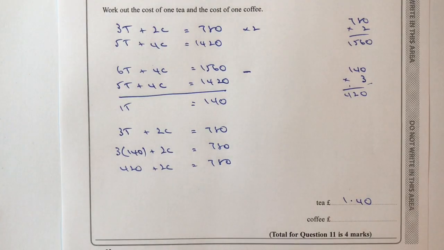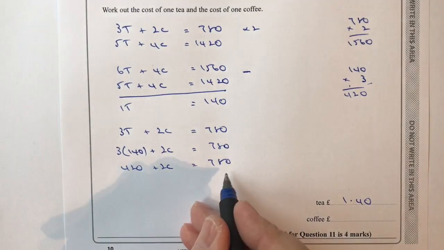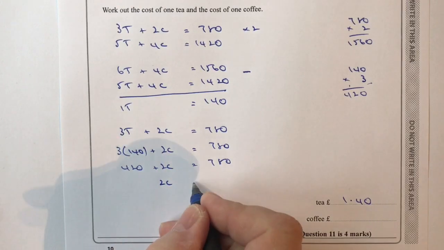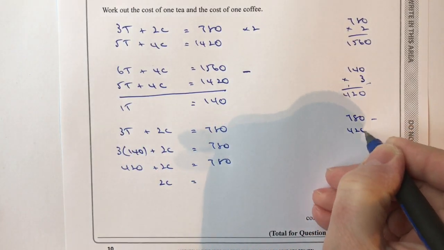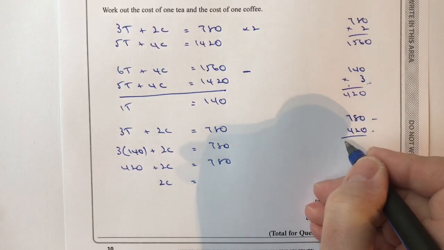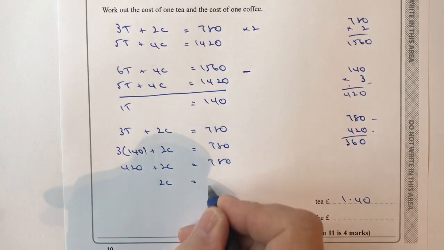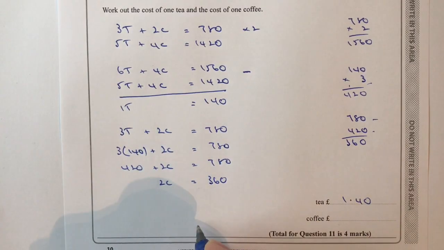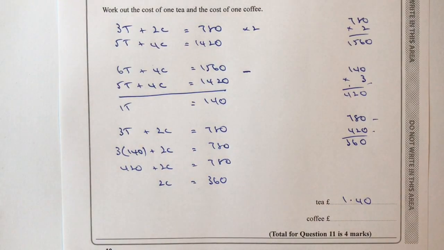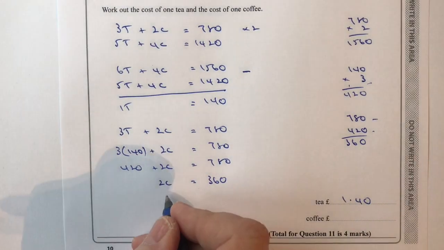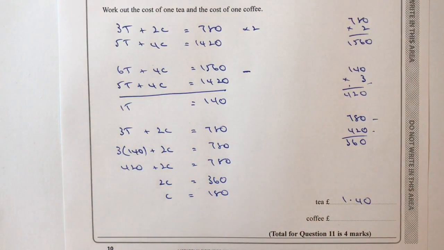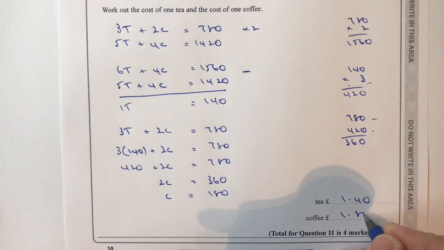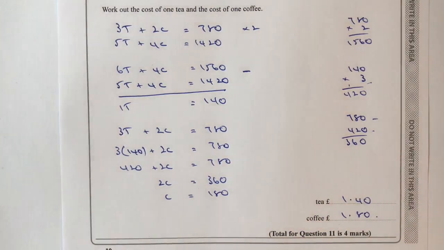So I can work out that if I subtract 420 from both sides, 2c will be 780 minus 420, which is going to be 360. So 2c is 360. If I divide through then by 2, I'm going to get my final price, which is 180. So my coffee is going to be £1.80. Hope that's okay for you.